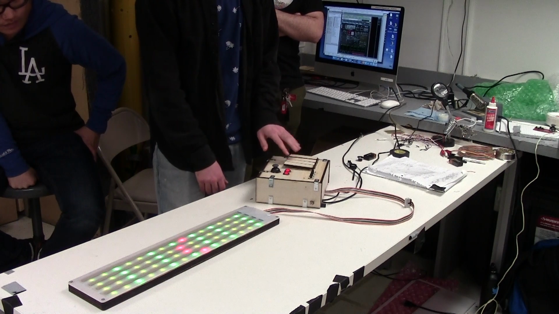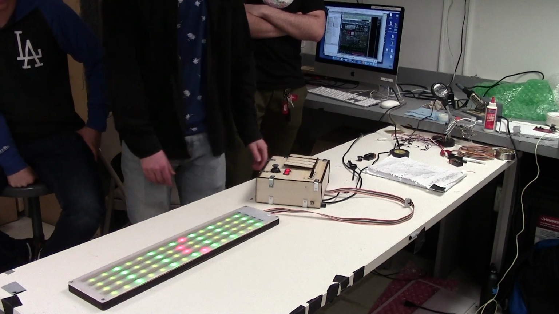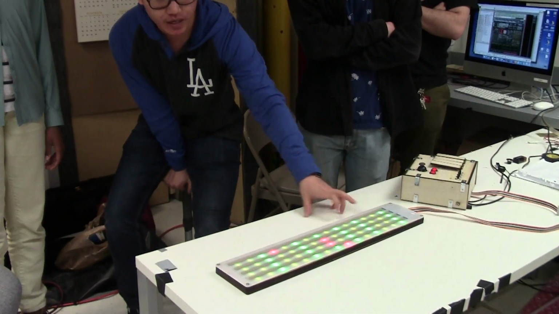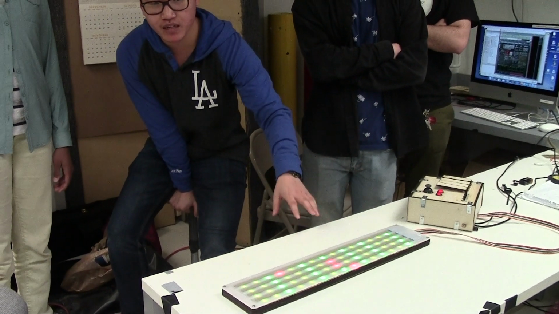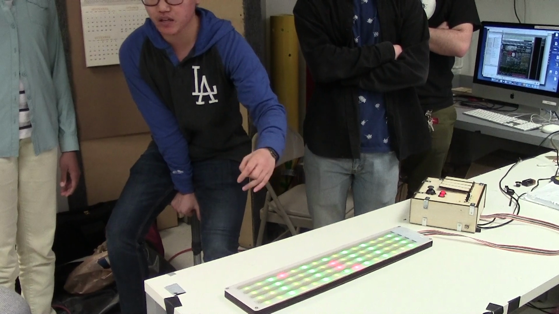Our big problem was that the soft pots weren't linear, and not only that, they all behaved slightly differently, so we had to get different fits for each soft pot. Basically, we took the midpoint of each fret, put that in an Excel sheet, and did a cubic fit. I think it's cubic. Actually, it might be quadratic.